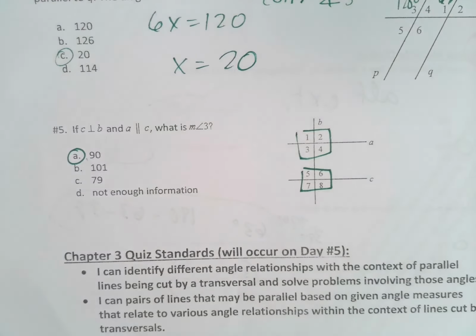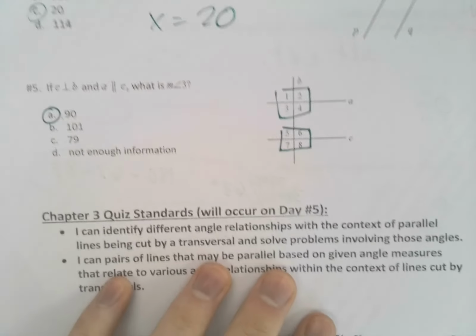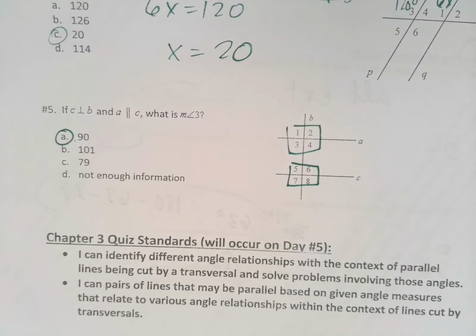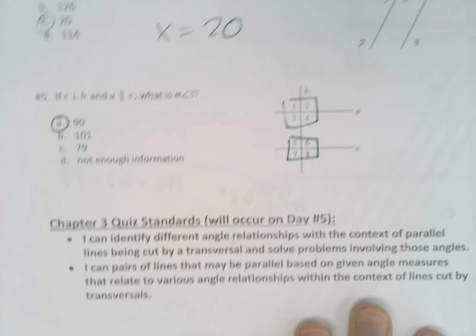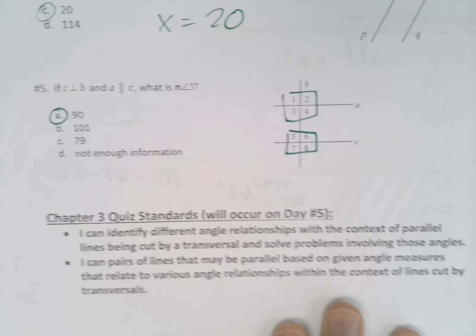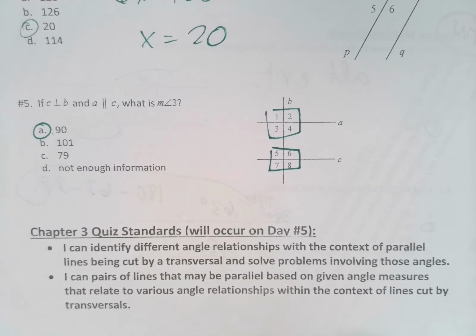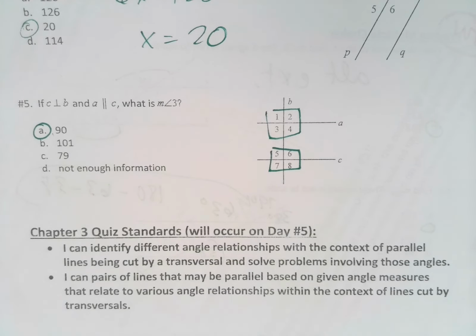Also, don't forget, Brody, while I got you, what does it say at the very bottom here that we're going to have after on day 5? Just the top. Chapter 2 quiz standards. Mm-hmm. We're on day number 5. Yep, and you guys can see what the problems are going to be about right there. We always, you guys know, have a quiz kind of halfway through, usually on day 5. So just a little small quiz.